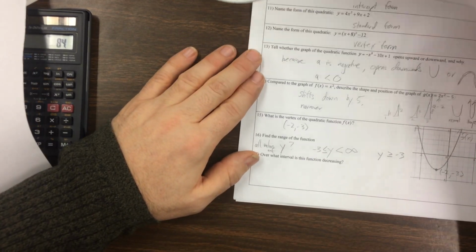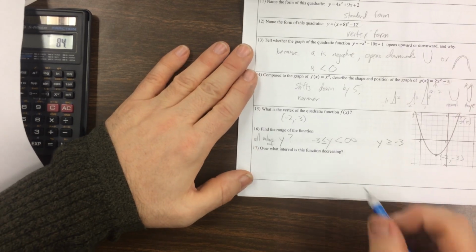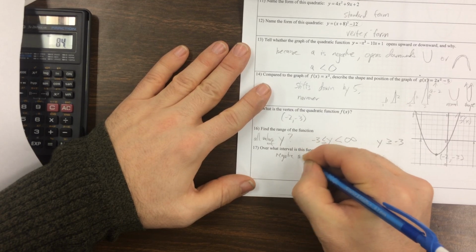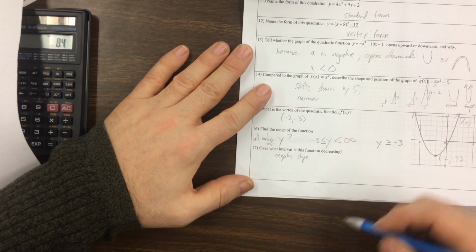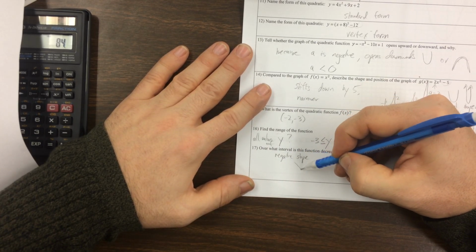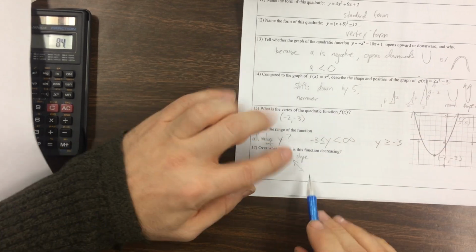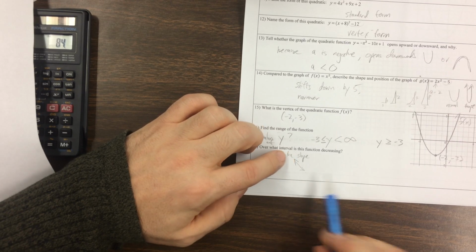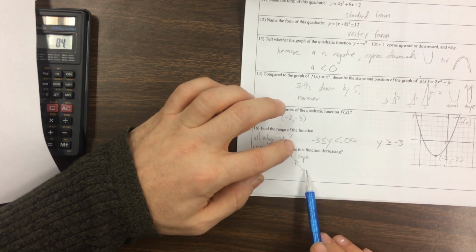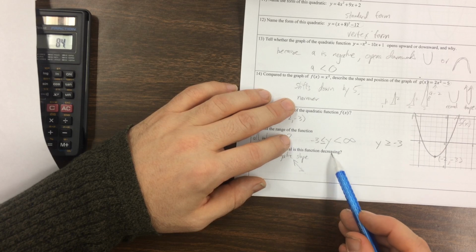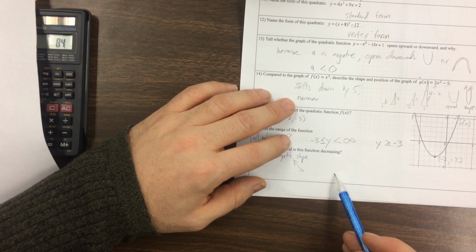Now, it says over what interval is this function decreasing? So decreasing means a negative slope. And you remember that negative slope is anything that's going down and to the left. So any line that looks like this has a negative slope. So we're looking for any part of this parabola where the slope is not going up to the right, but is going down to the right.